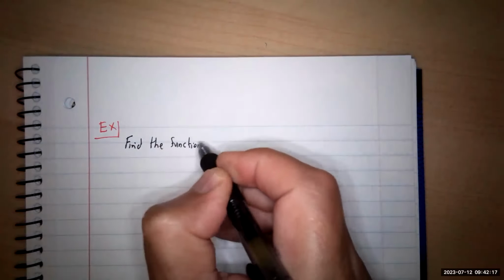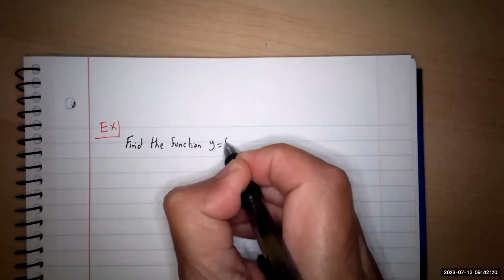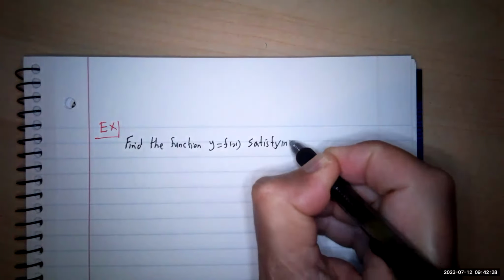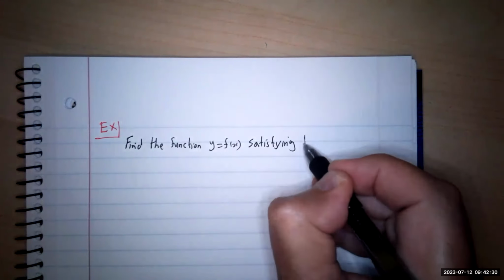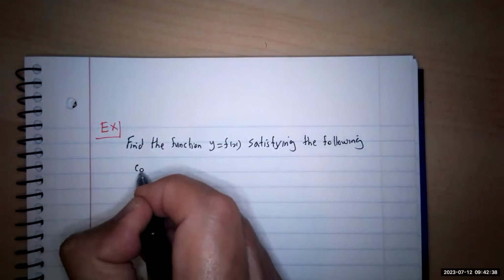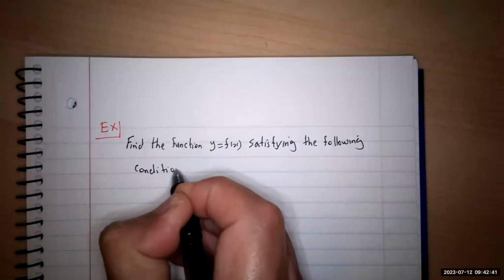Find the function y equal to f of x, satisfying the following conditions. I'm going to give you two conditions. You see, this is it. I'm going to give you two examples.